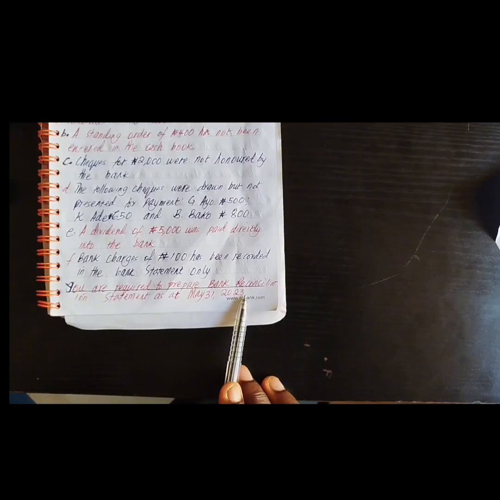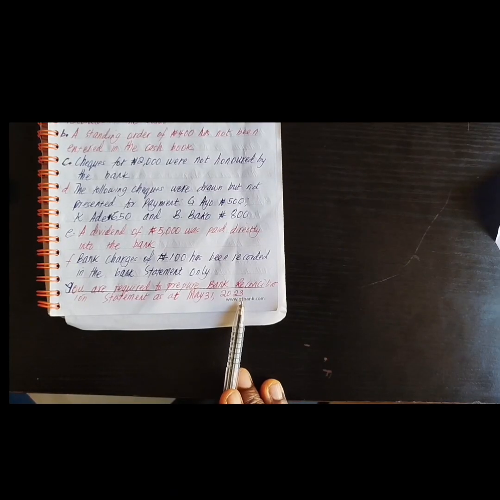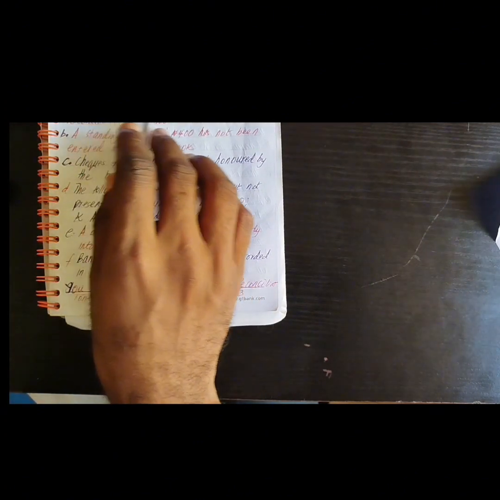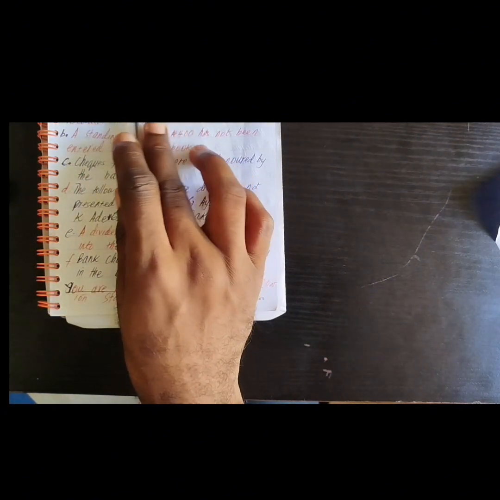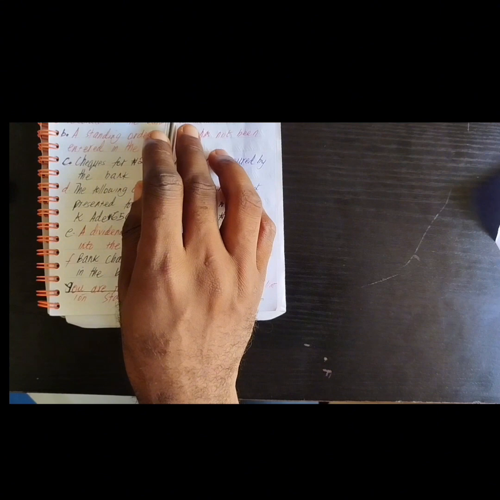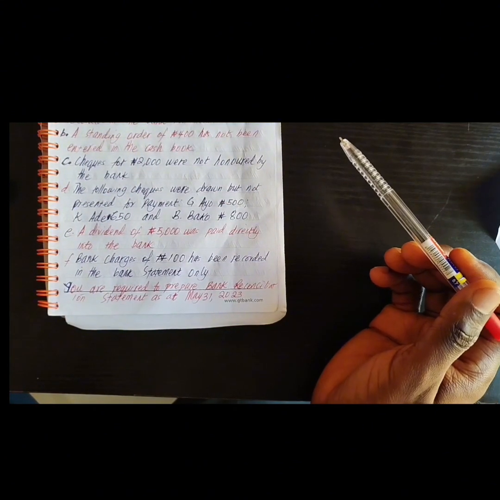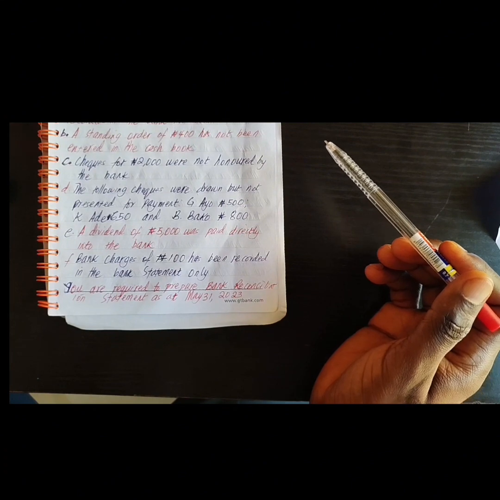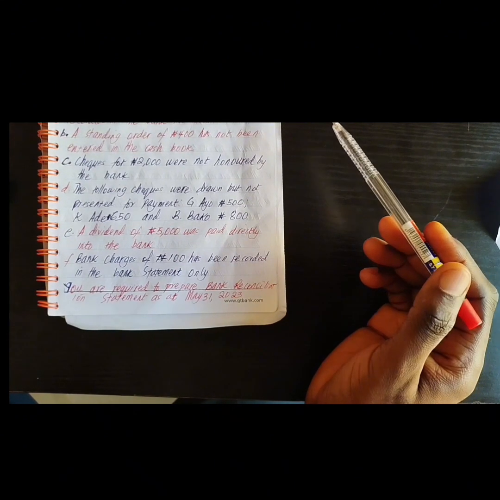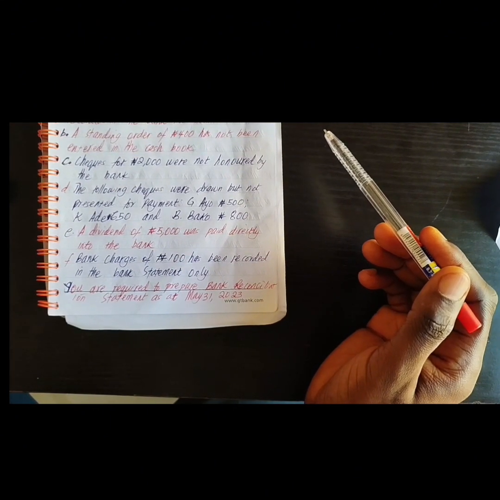Then you can see you are required to prepare a bank reconciliation statement as at 31st May 2023. Now, you can either start with balance as per cash book, or you start with balance as per bank statement. The choice is yours. But as I've advised you, it is easier, in my opinion, to start with balance as per cash book.